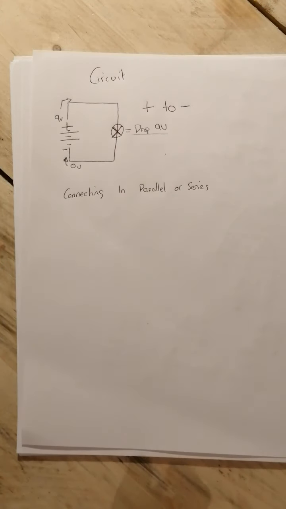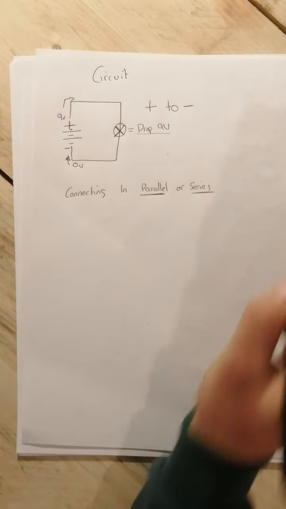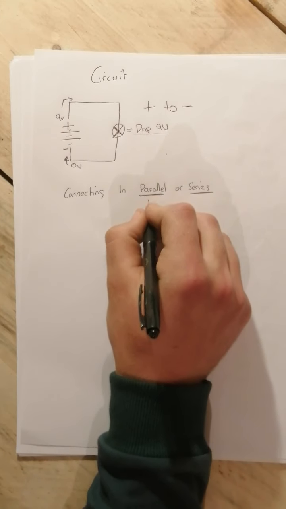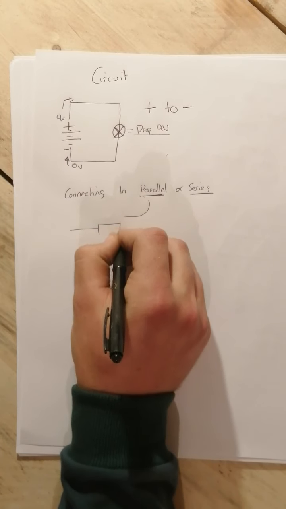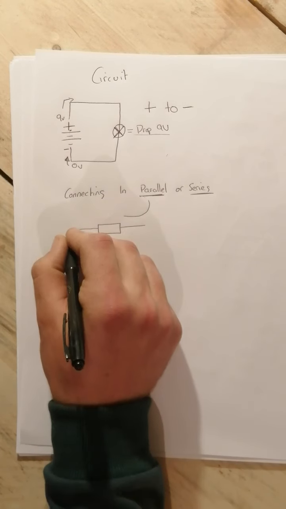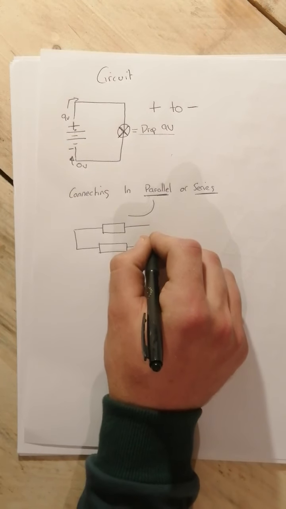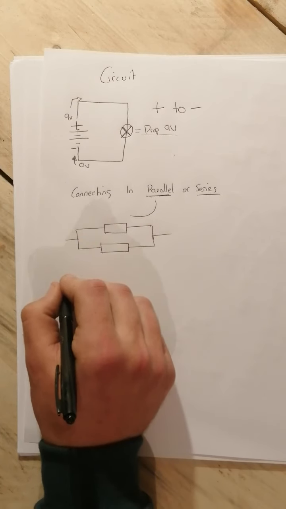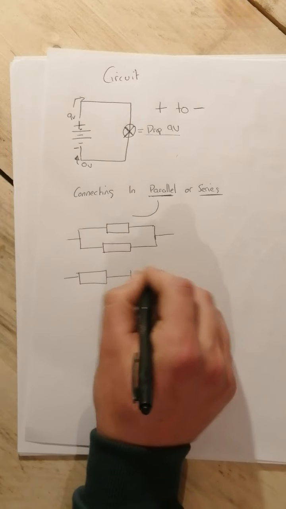Okay, so there's two connection ways that we need to look in, right? So we can either connect in parallel or we can connect in series. Parallel is when the connections are running side by side. Okay, and series is when they are one into the other.